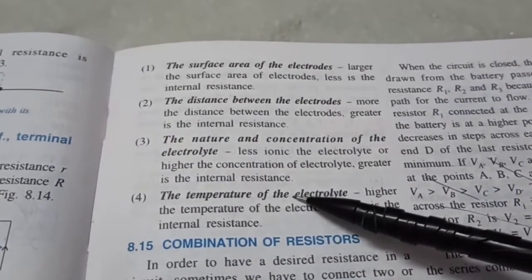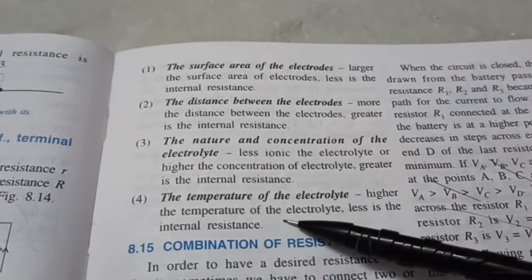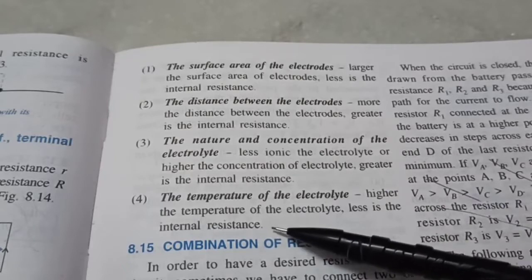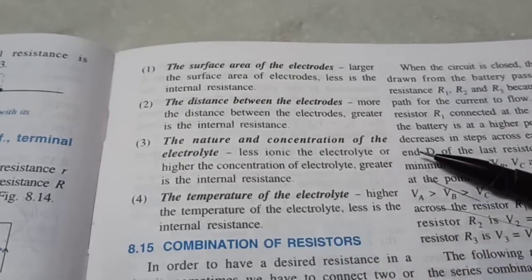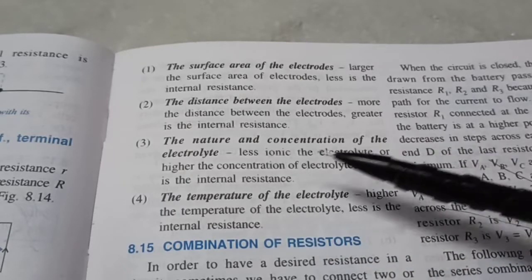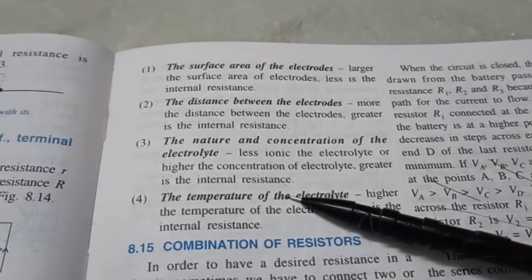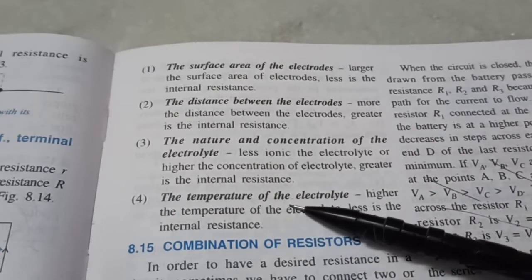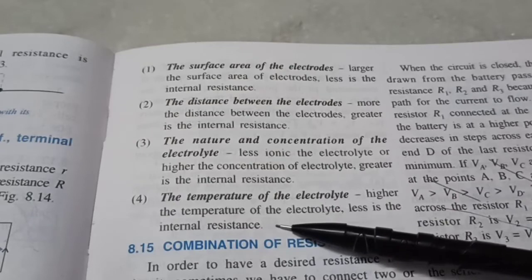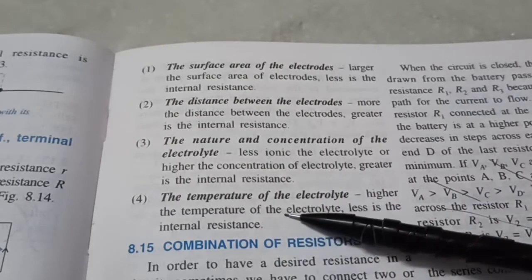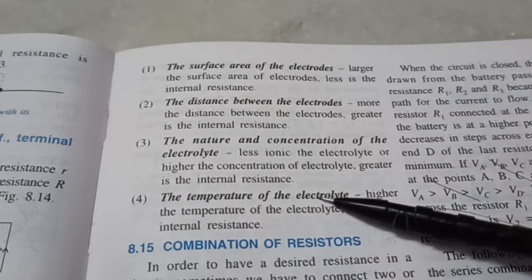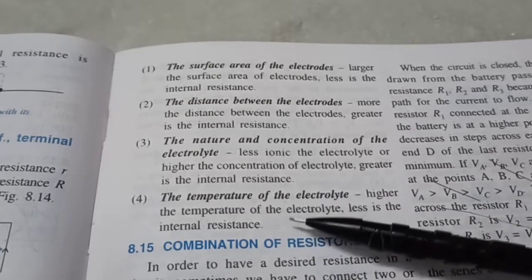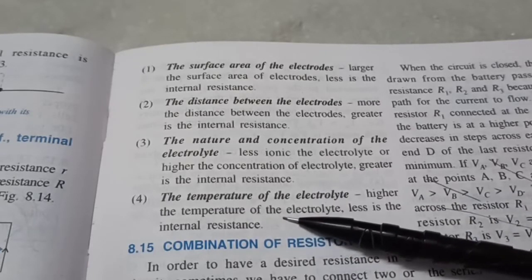And finally, the temperature. Well, surprisingly, higher the temperature, less is the internal resistance. If you remember a normal conductor like a metal, there, more the temperature, more was the resistance. But then we studied for a semiconductor like silicon, germanium, more the temperature, less was the resistance. And even electrolyte is exceptional, because even here, more the temperature, less the internal resistance.